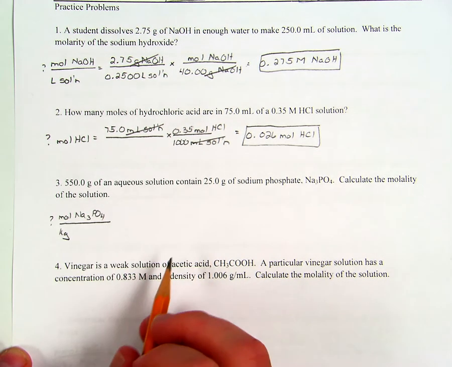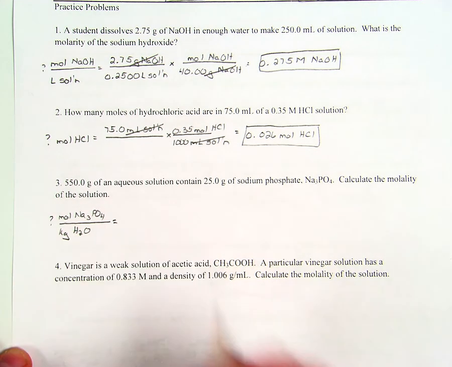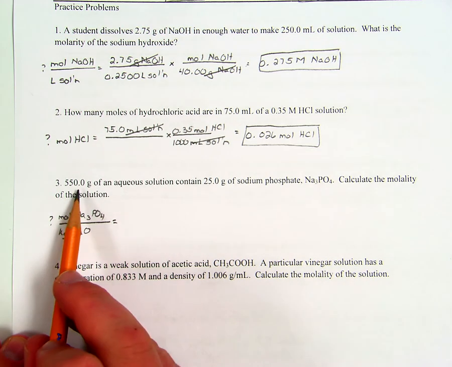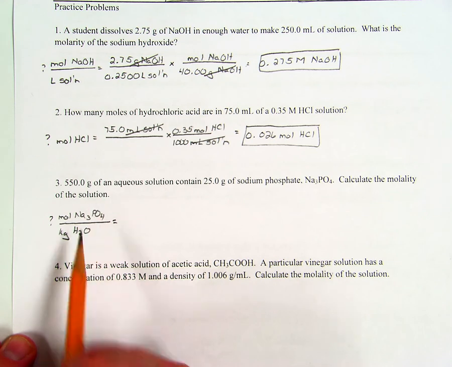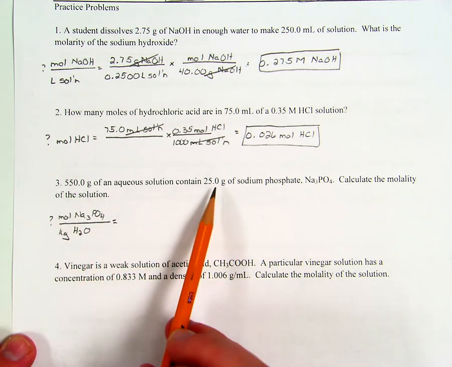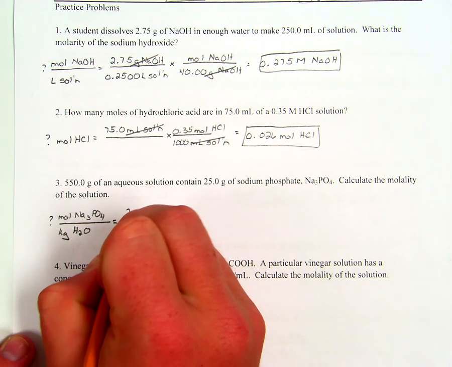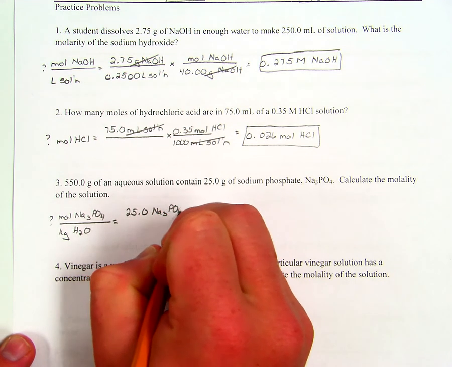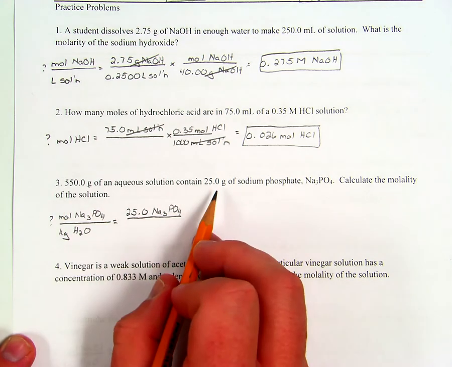So that's what we're looking for, moles of sodium phosphate per kilogram of water. Notice here, this 550 grams is not the mass of the sodium phosphate or of the water. It is the mass of the whole solution. But we're told that of that 550 grams, 25 grams of it are sodium phosphate. So the 25 grams of sodium phosphate, I'm going to put in the numerator, because we can just convert that into moles here. For the water, that should be the difference between the two, because the only things in the solution are water and the sodium phosphate. So 550 minus 25, that would give you 525 grams. I'll just show that calculation over here.